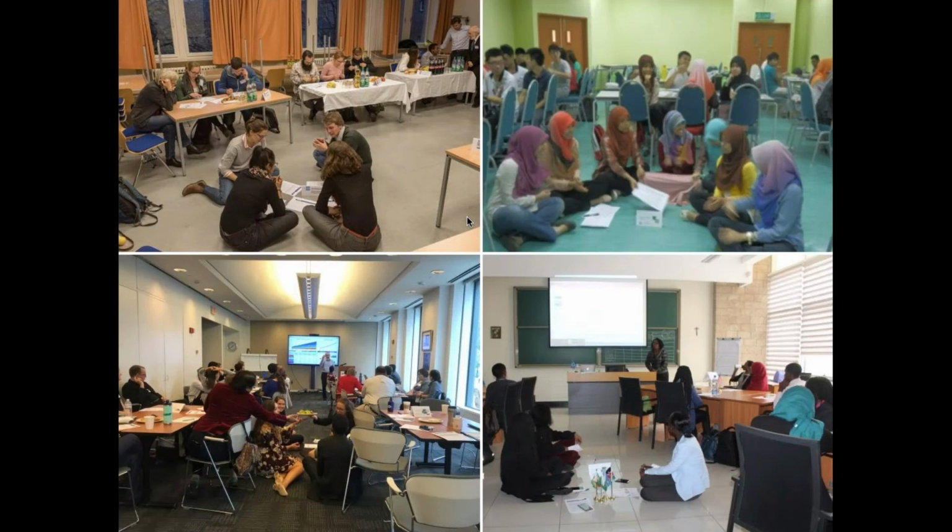So here are just some photos of how some of our facilitators have run the World Climate Simulation in their rooms. You'll notice in each of these there's a group sitting on the floor. Some of the tables have more food, more tablecloths, are a little more comfortable.